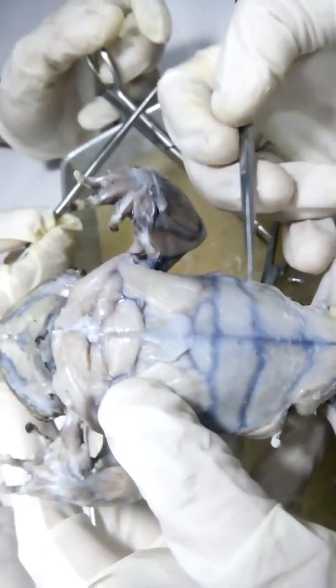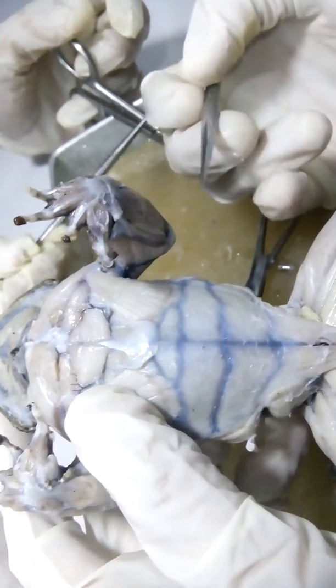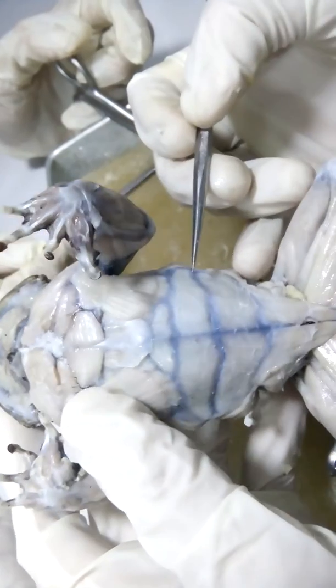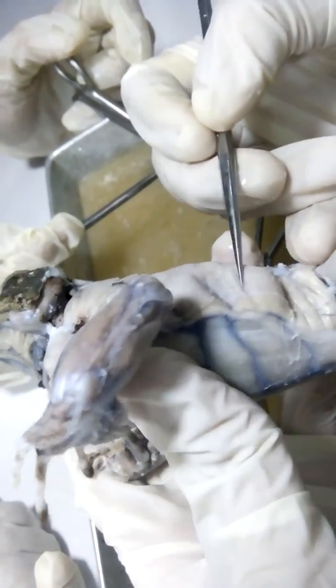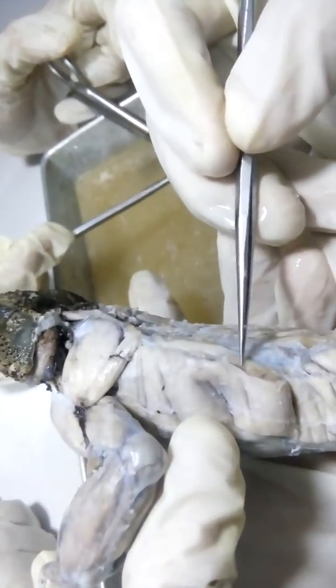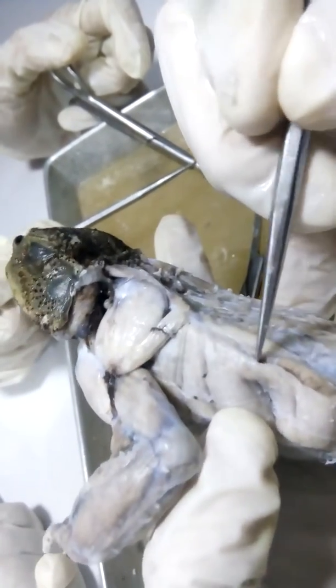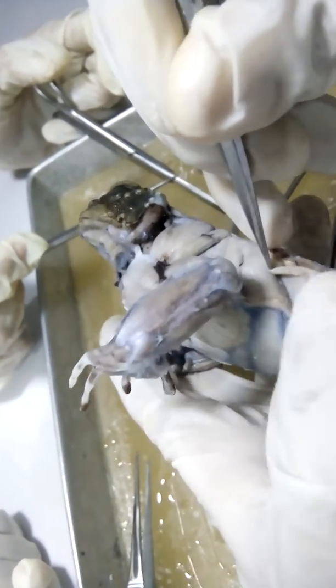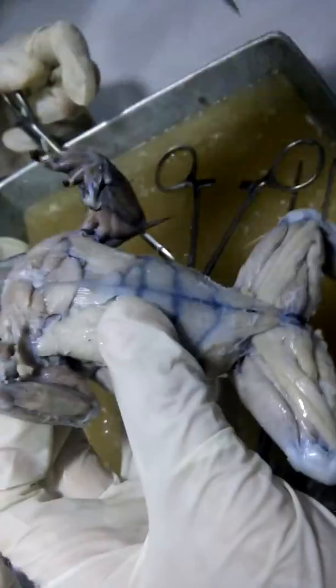So they look like that. And then lateral to it would be your external obliques, and when you open that, you can see your internal oblique or your transversus rectus abdominis.